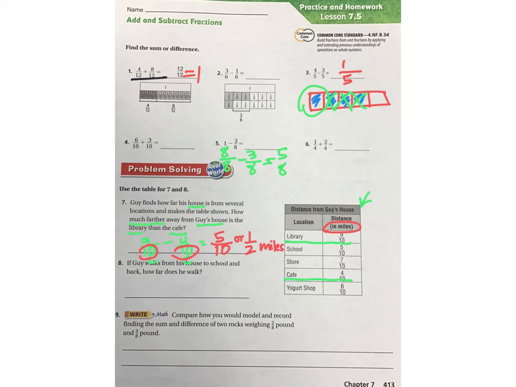Great. Okay, let's just talk it out with number 9. It says compare how you would model, so drawing a picture, and record finding the sum and difference of 2 rocks weighing 2/8 pound and 3/8 pound. So you're going to find the difference, which means you're going to subtract, and you're going to find the sum, which means we're going to what? Add. Oh, I sure didn't hear everybody. Add. So sum means add. Difference means subtract. Very good. So add those two and then subtract those two. Ready? Go.